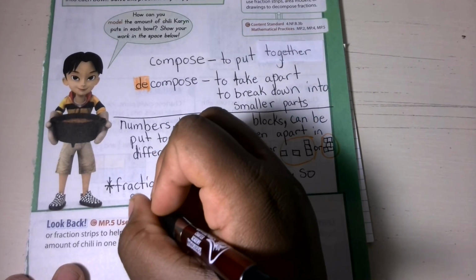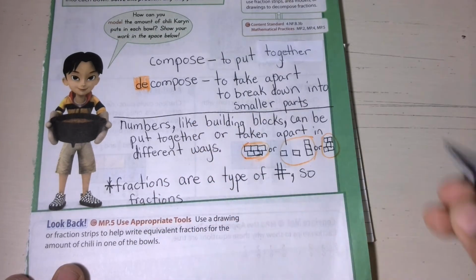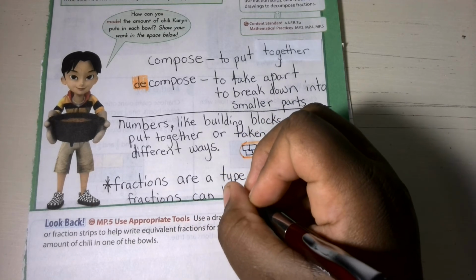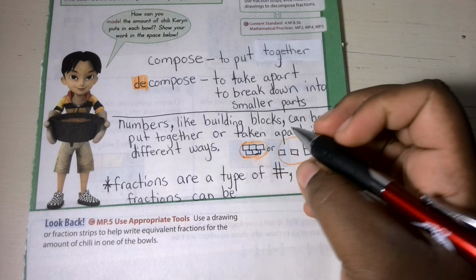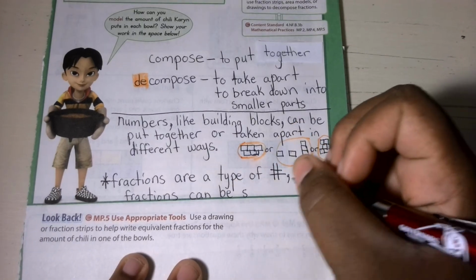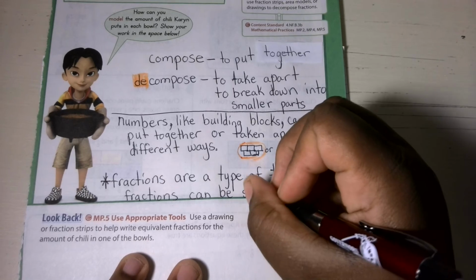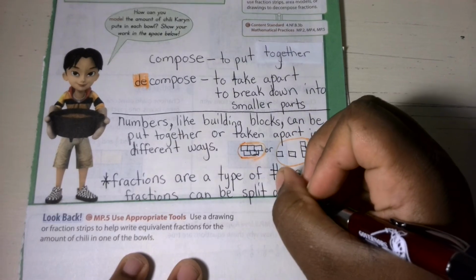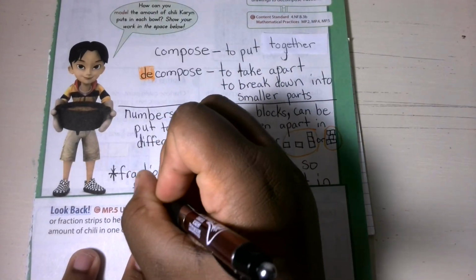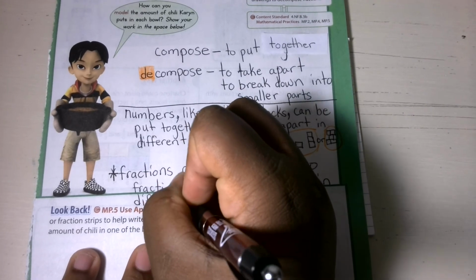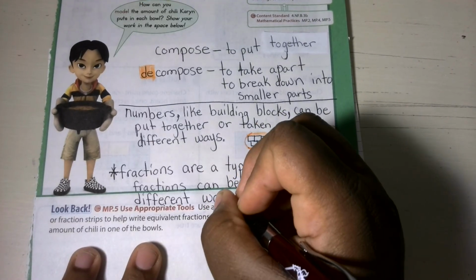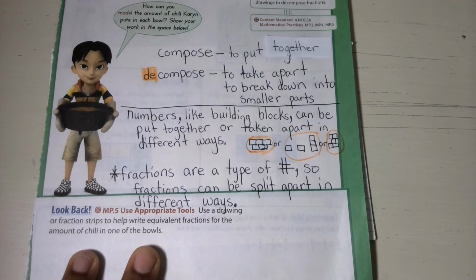So fractions can be broken apart or taken apart or split apart in different ways. In different ways. Okay.